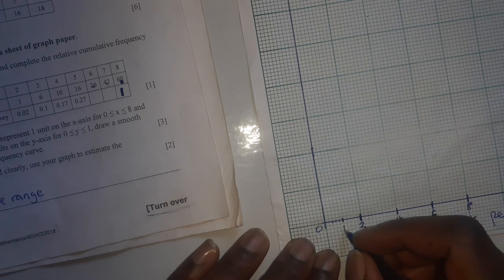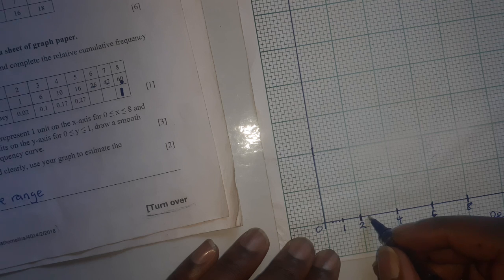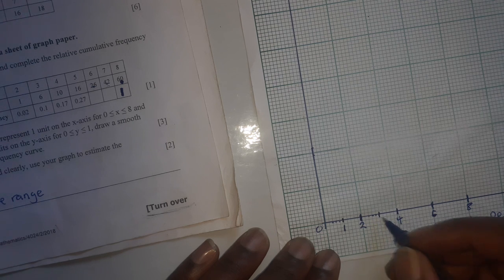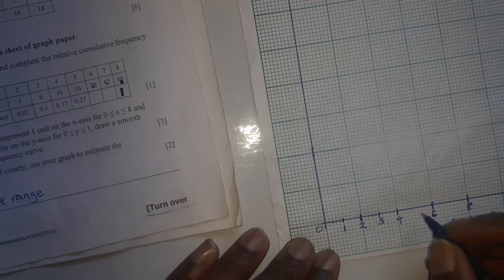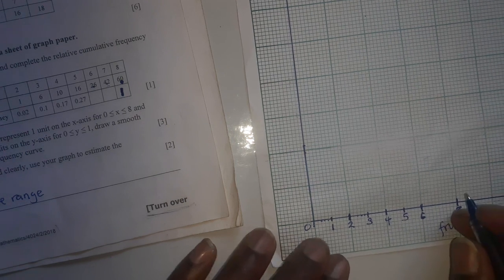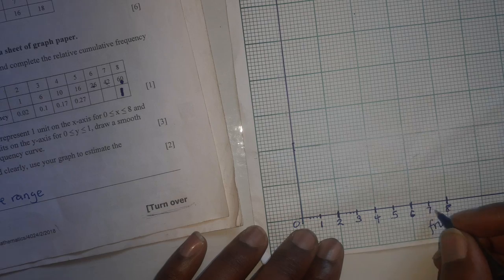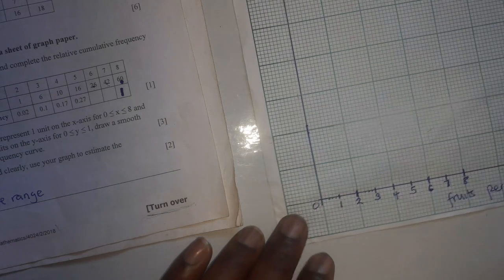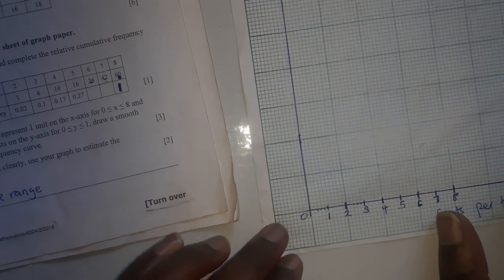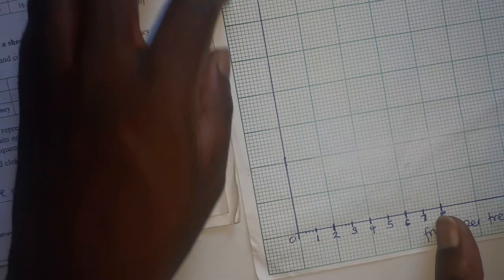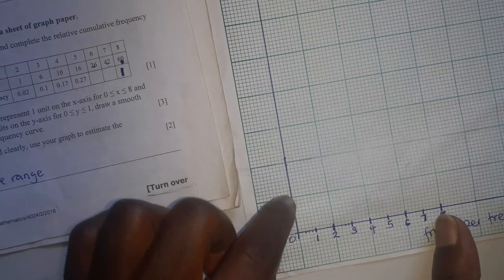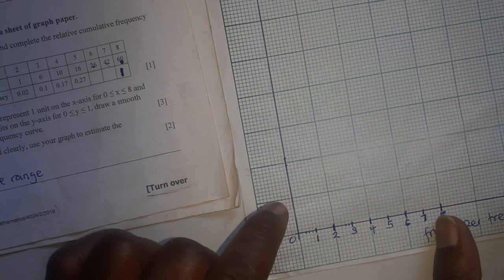This is where our 1 is going to be. 1, 2, 3, 4, 5. This is where our 3 is going to be. 1, 2, 3, 4, 5. This is where our 5 is going to be. Then 1, 2, 3, 4, 5. This is where our 7 is supposed to be. Just like this. Okay?